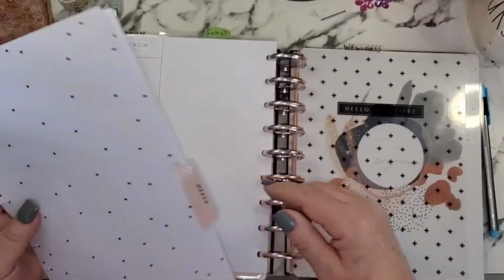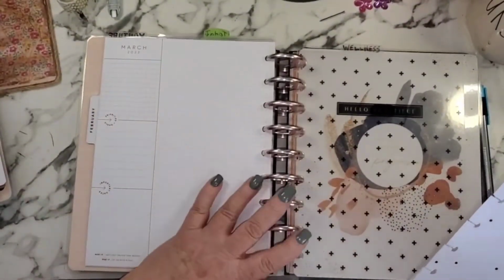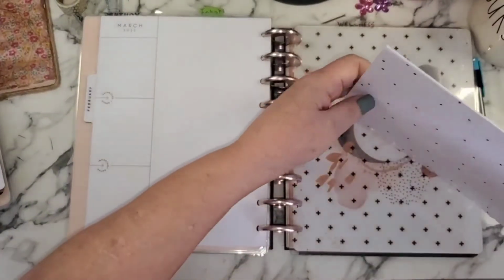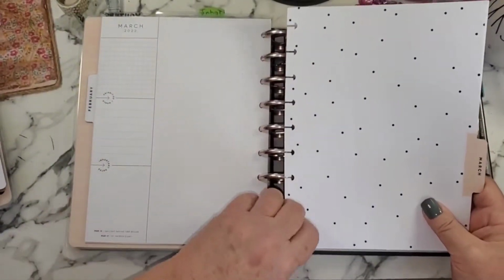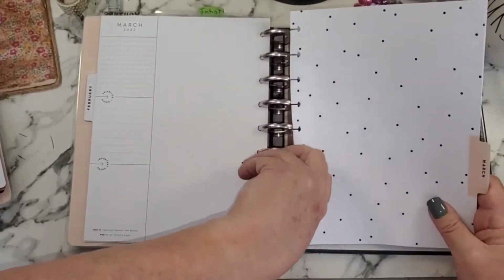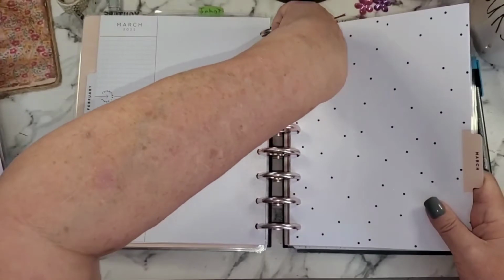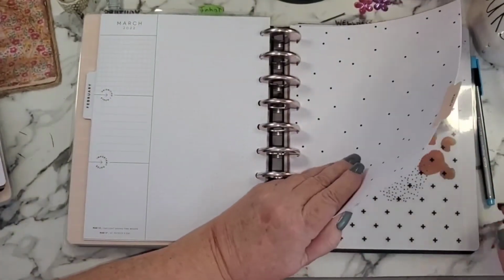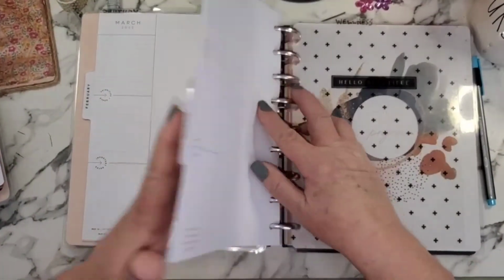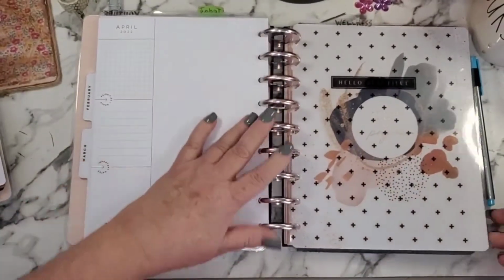To the end of February till you find that March currently page. And then put March in. And I just have to do this 4 times, and I've got everything switched over for March. So with that being said, I'm going to flip to my wellness planner.